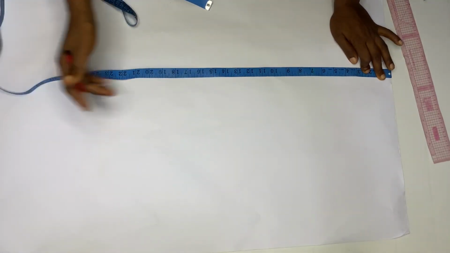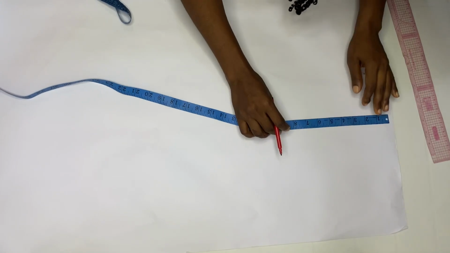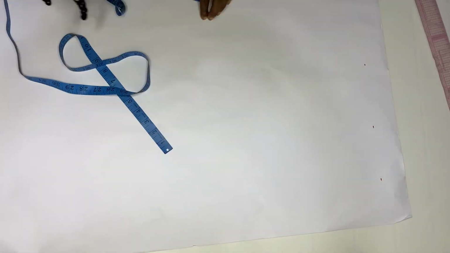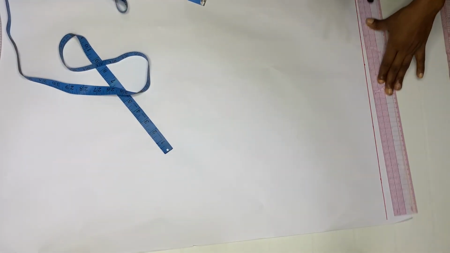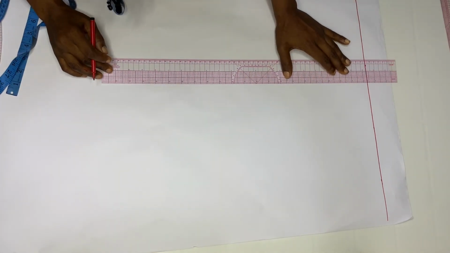After taking our round armhole circumference, from the top of your paper like this, turn down by 2 inches. You can just create a line like this, and then also come down like this.